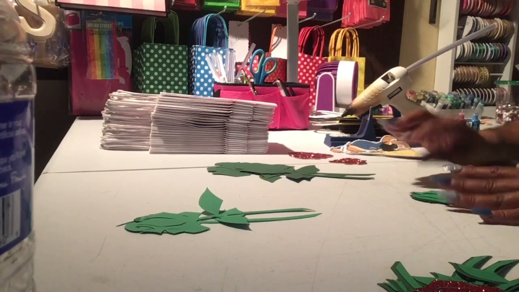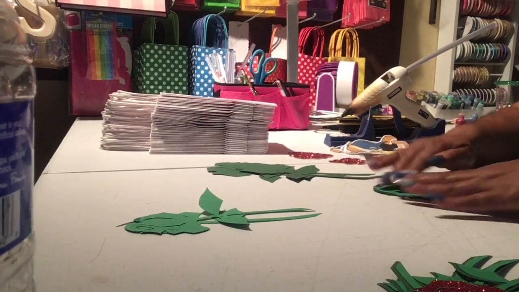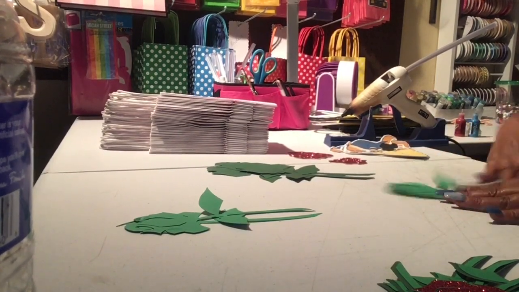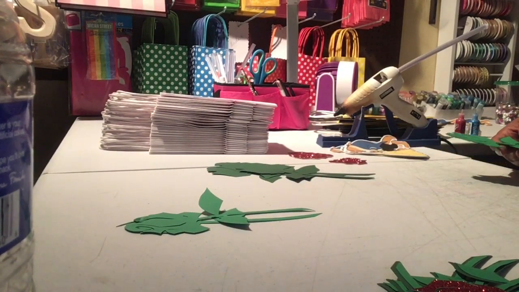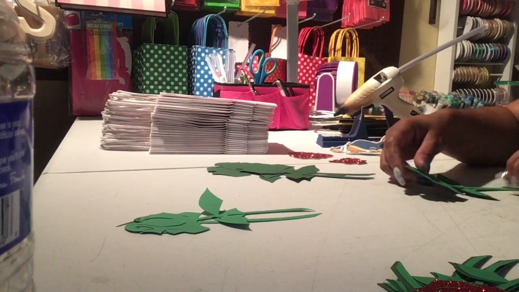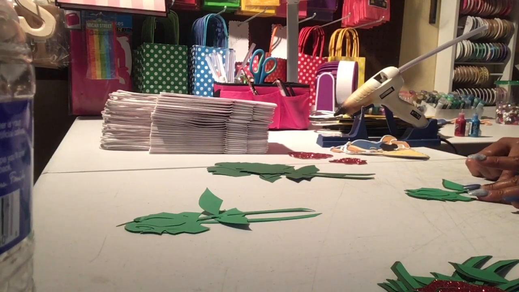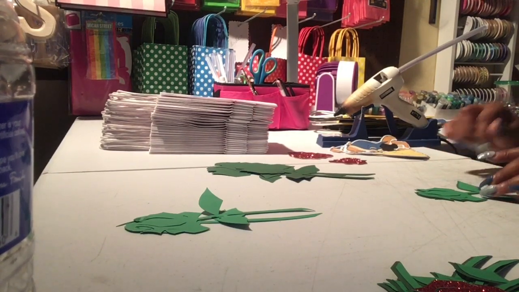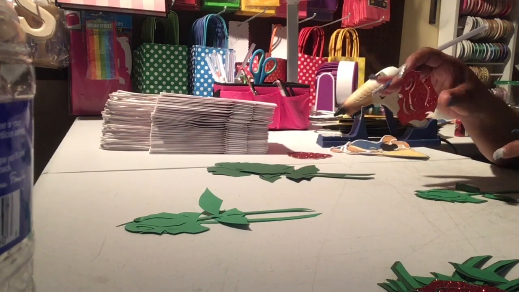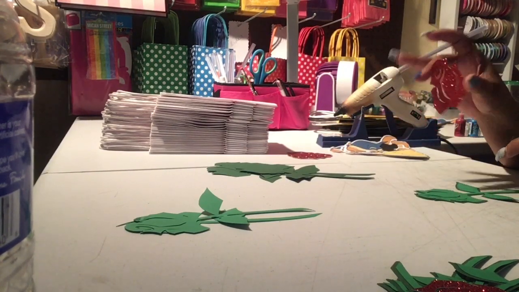Remember, guys, when you apply the hot glue, don't press it right away. Just wait a couple of seconds and then press it down. Okay, then I'll do the stem right at the end, apply the glue. And we go with the top part of the rose, which is on glittered cardstock.